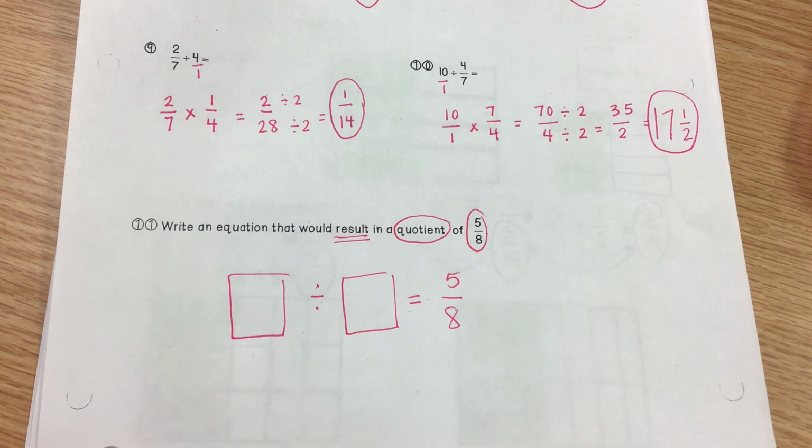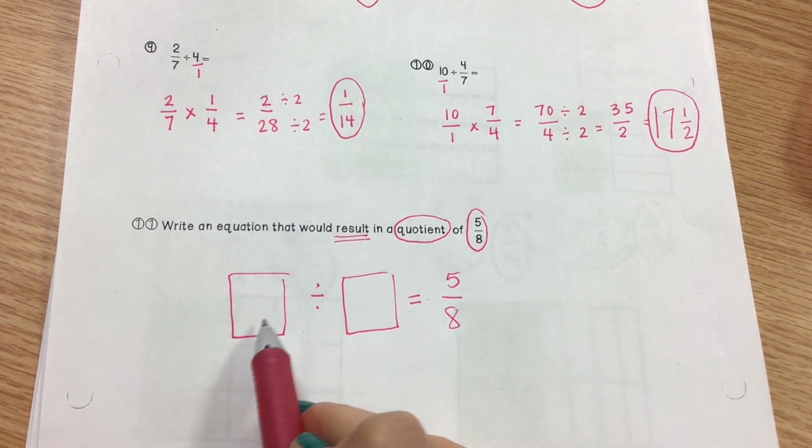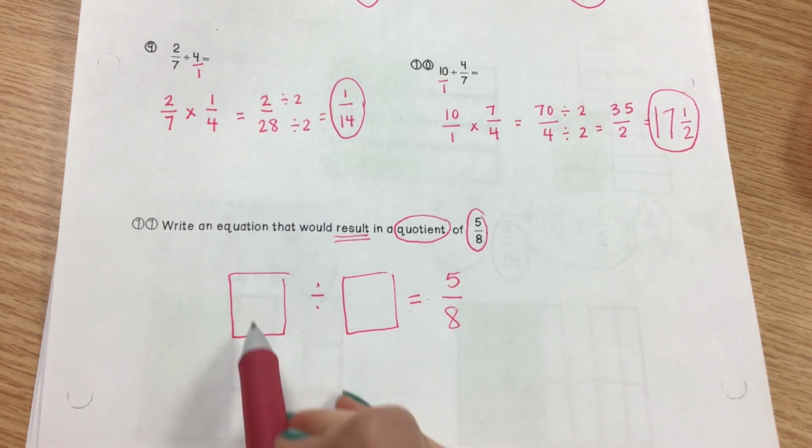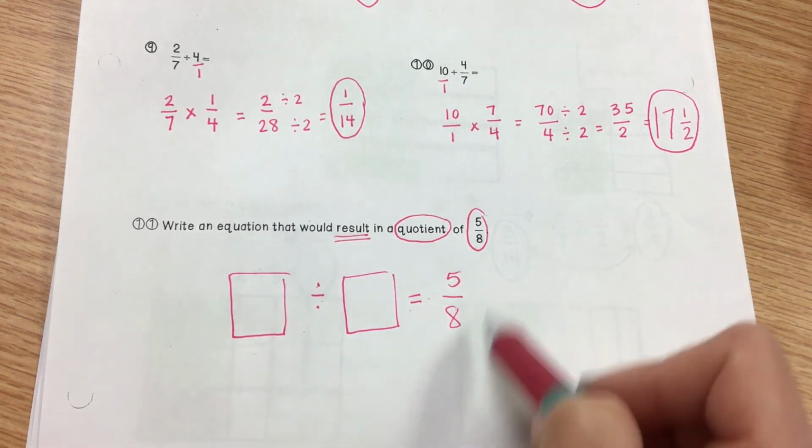So that's what I'm leaving you with. Leave me a comment because it makes me feel cool, or we'll talk about it in class. Something divided by something else is going to give you 5/8. So what do we know about math that would give us 5/8 as our answer?